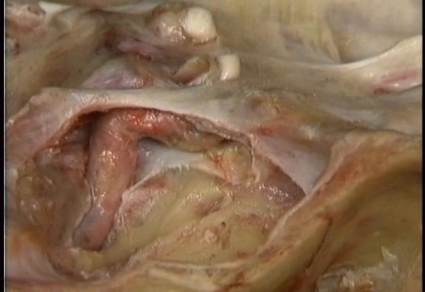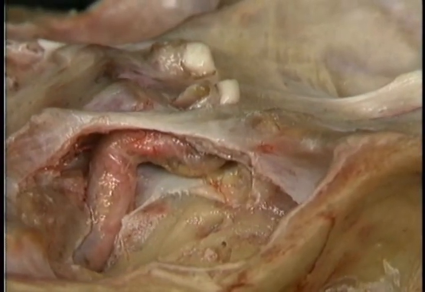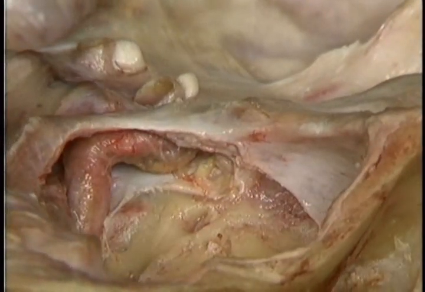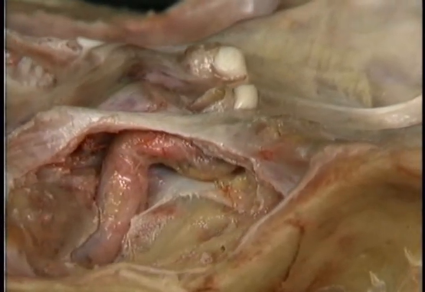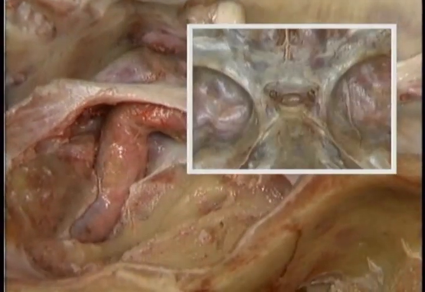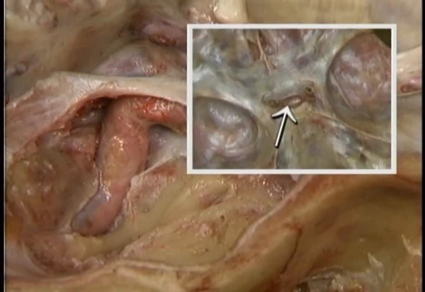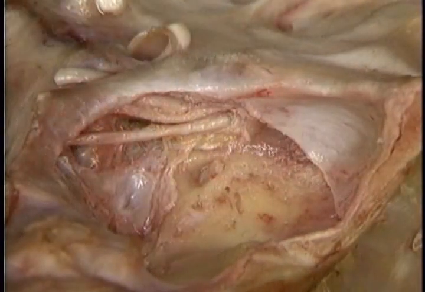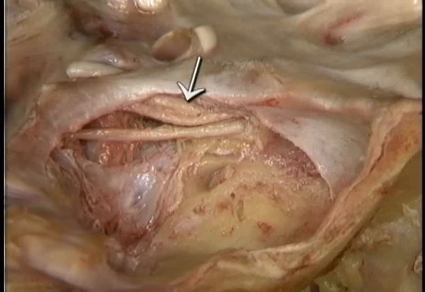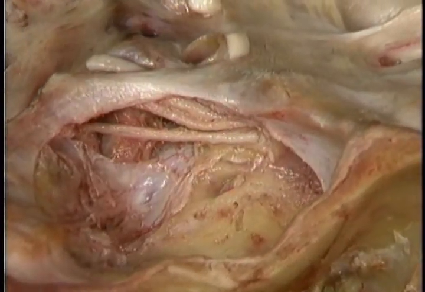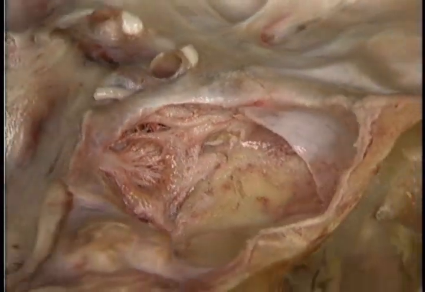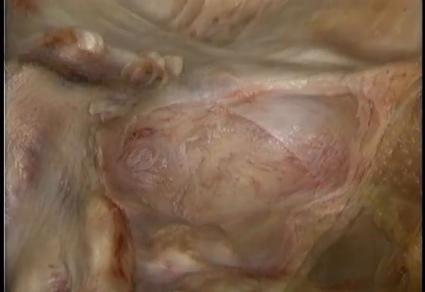We saw this view of the cavernous sinus when we looked at the internal carotid artery. The cavernous sinus is the space around the artery. It extends forward to the superior orbital fissure and backwards almost to the dorsum sellae. It's bounded medially by the dura that lines the pituitary fossa. As we've seen, the lateral wall of the cavernous sinus contains these three cranial nerves, the third, fourth, and sixth. Outside these lies the trigeminal ganglion, and outside that, the dura of the middle cranial fossa.